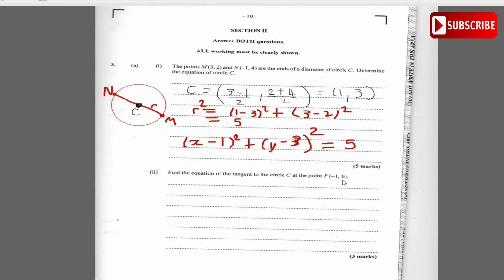Even though they're asking for the tangent at the point minus 1, 6, I just want to point out that this is actually incorrect.